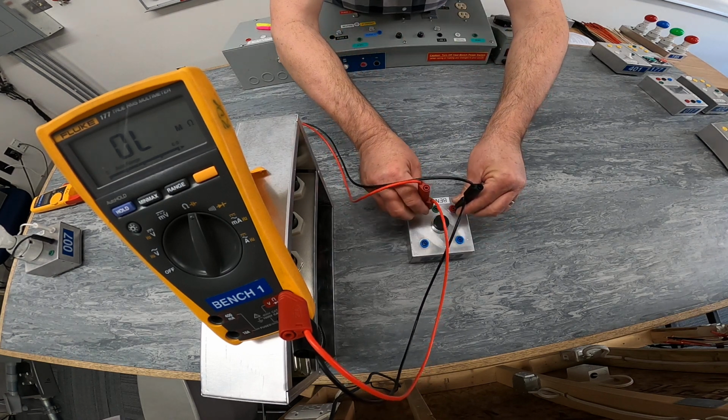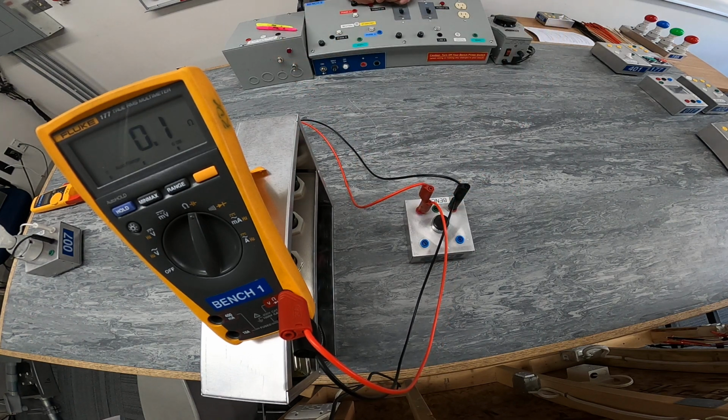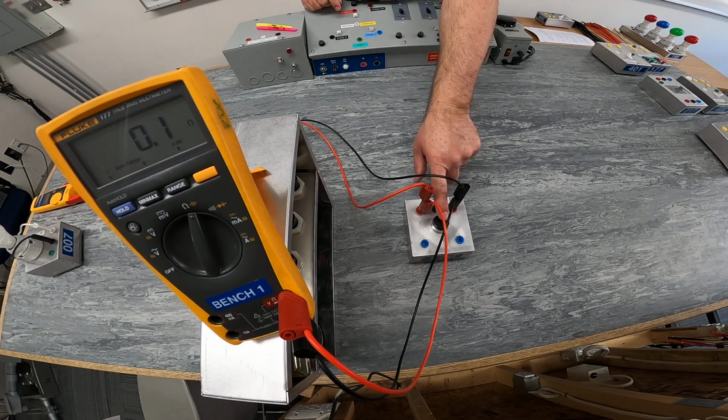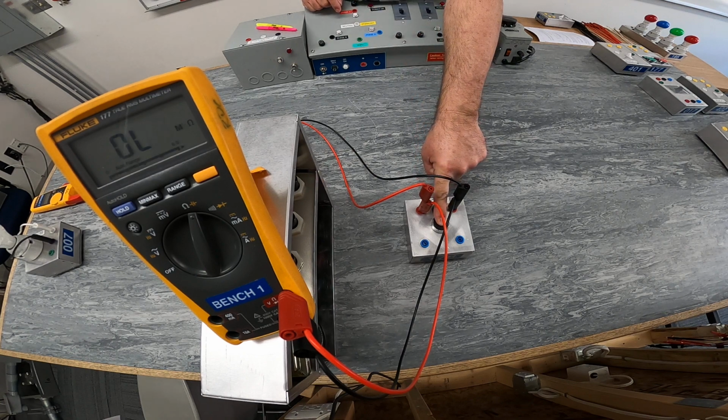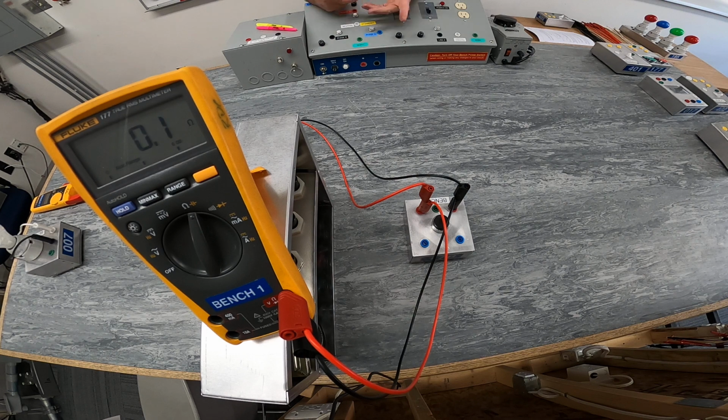Let's see what happens on the 2 red terminals here. Now, not touching the black button at all, we see that there is a connection between the 2 red points, and when I press the button, now there is an open between the 2 red points. Okay, and that would indicate when I let go that we have a connection again between those 2 points.